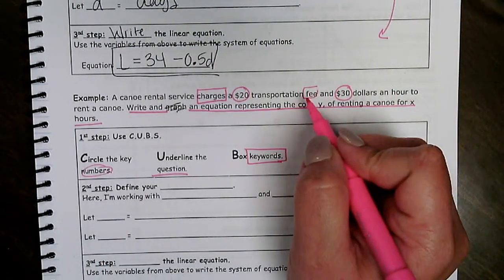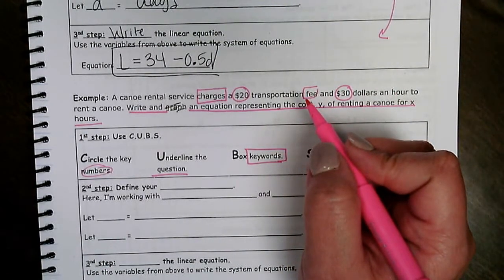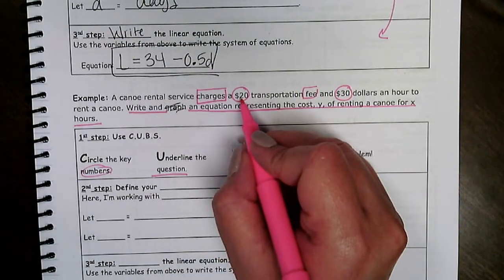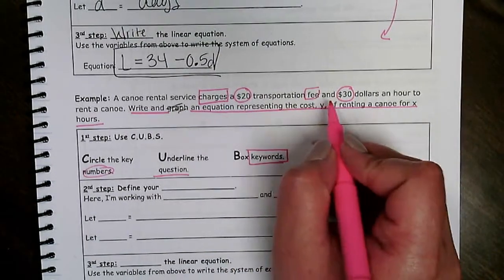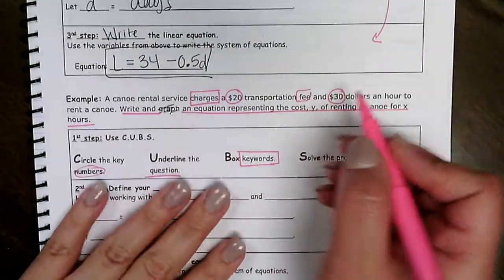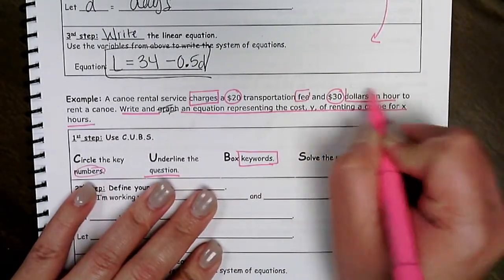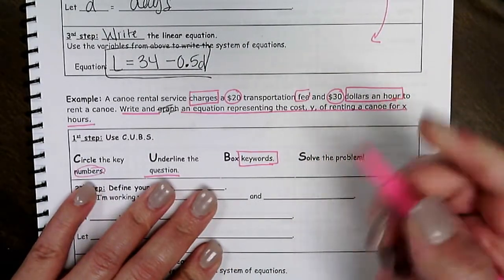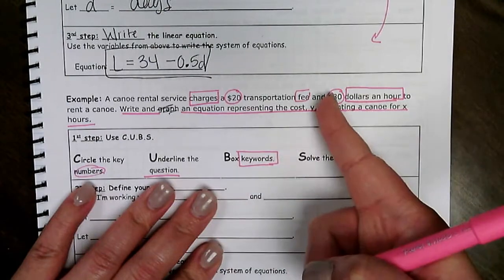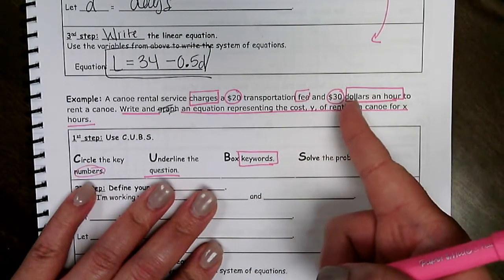Anything with a fee is only going to be charged once. So this $20 is only going to be charged once. And $30 an hour. So the repeating cost is the 30, because that's every hour.